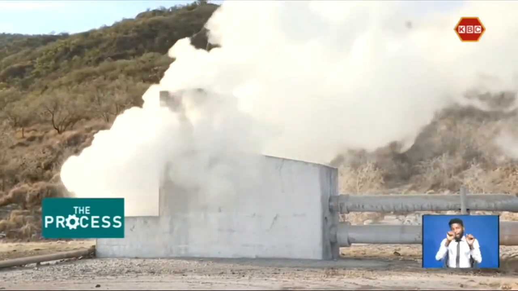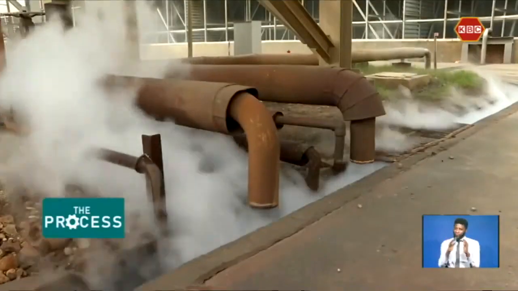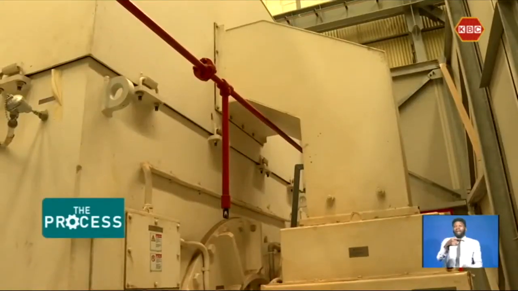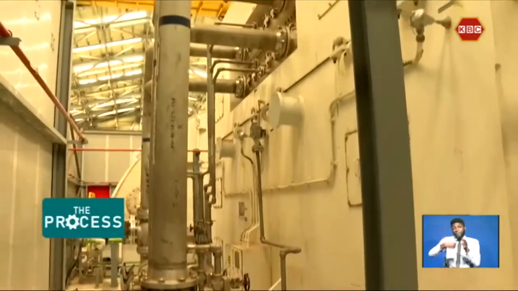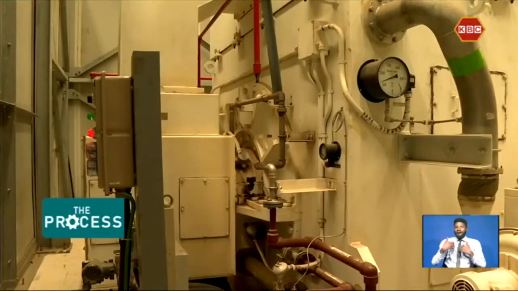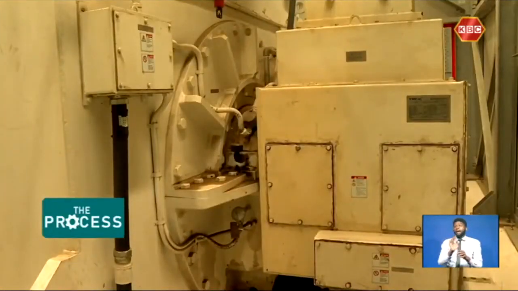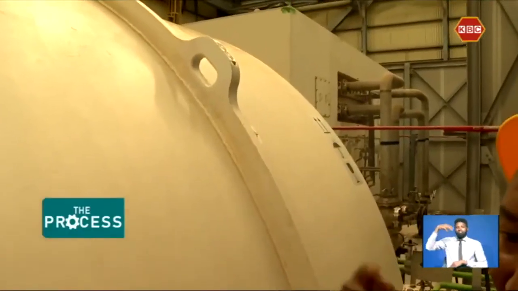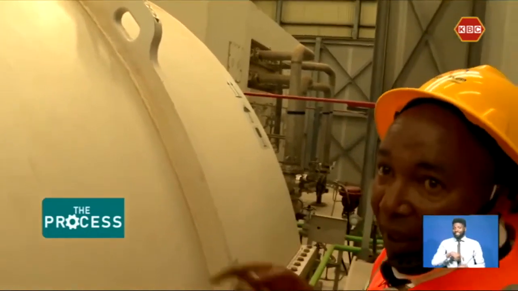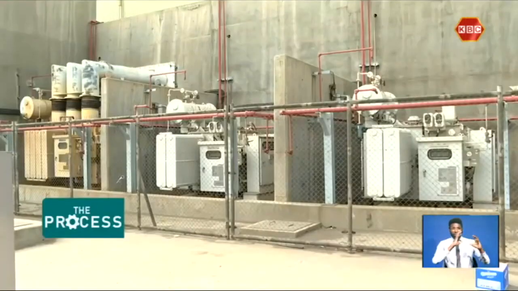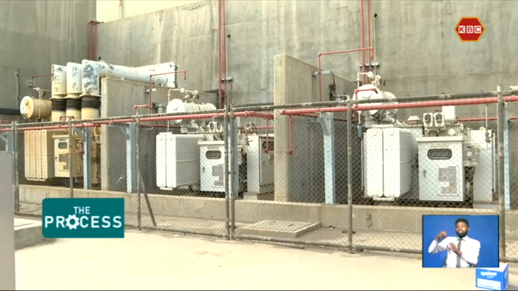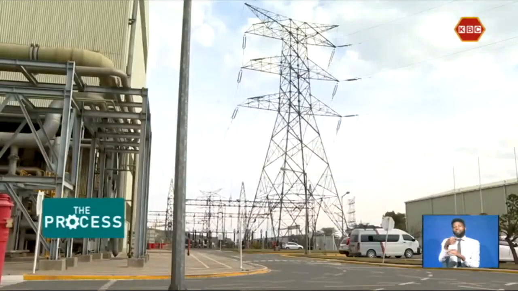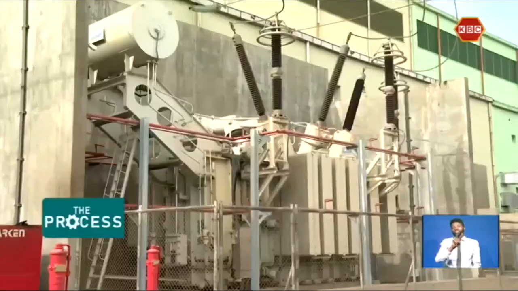The dry steam enters the plant and rotates the turbines at 3,000 revolutions per minute. Once the turbine rotor rotates, it also automatically rotates the generator, because the generator rotor is within the electromagnetic field. Electricity is then generated. The electricity is generated at 11,000 volts and later stepped up to 22,000 volts to be able to be transmitted to other areas.